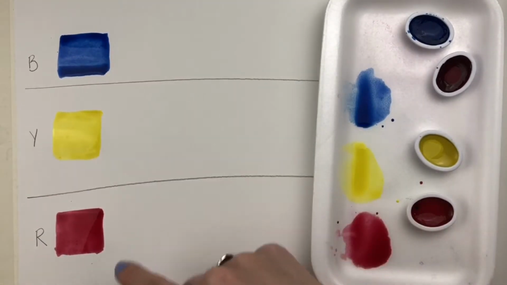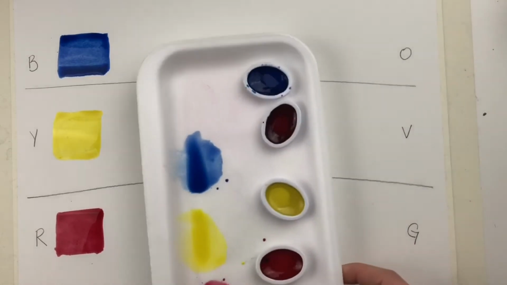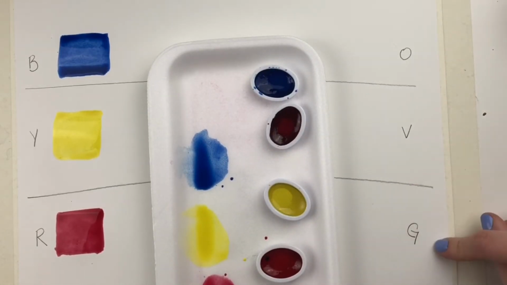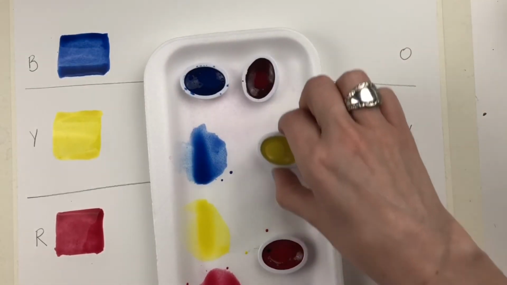And that looks great. So now I have a really nice, bright, saturated version of each one of my primary colors. Now on the other side, orange, violet, and green, my secondary colors, I'm going to mix those and paint those colors next to them as well.